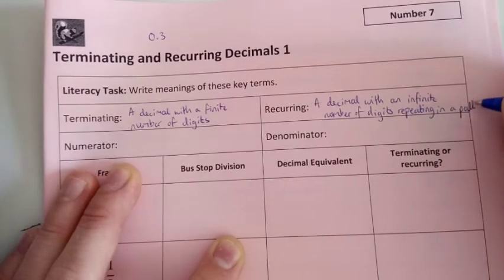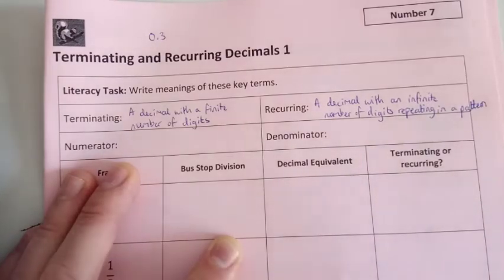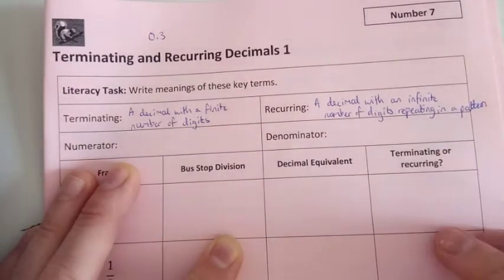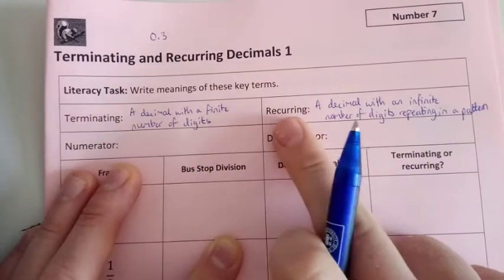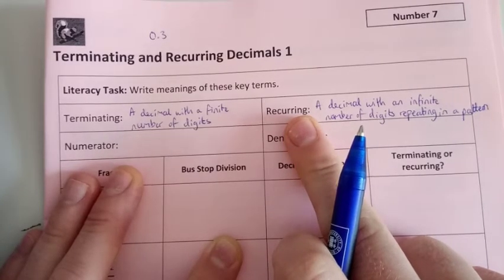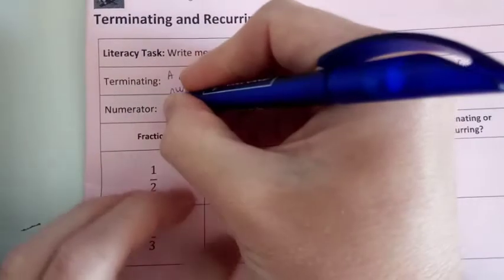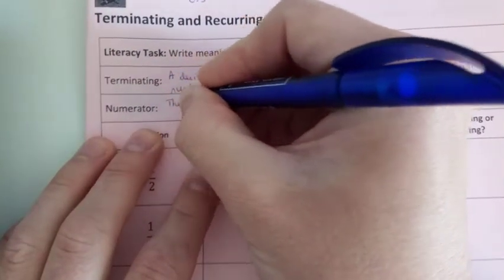Now that pattern might just be a single digit repeating itself over and over. It might be 2 digits repeating themselves, or it might be lots of digits until that pattern repeats itself. But it has to have a repeating pattern for it to be recurring. Okay, there are some decimals that just go on forever but have no repeating pattern in them, but we'll come to those later. The numerator is the top number in a fraction.